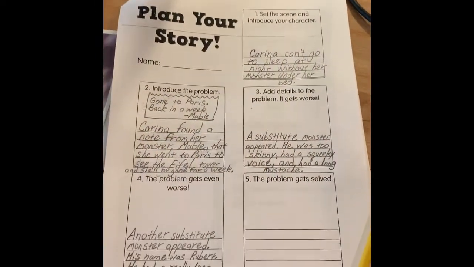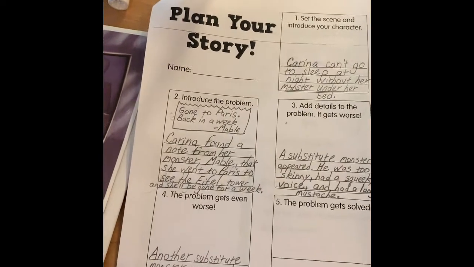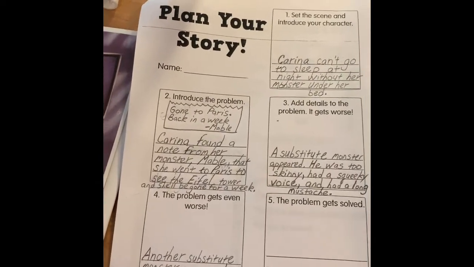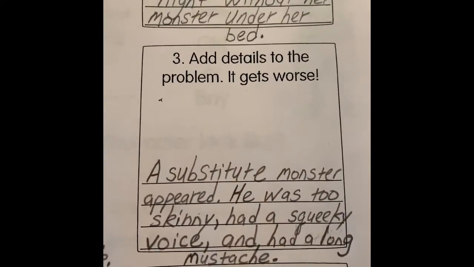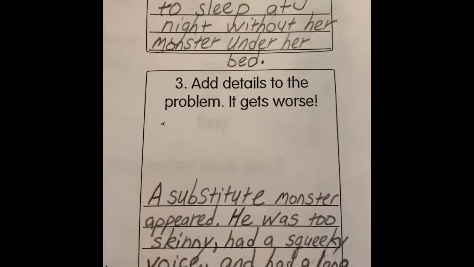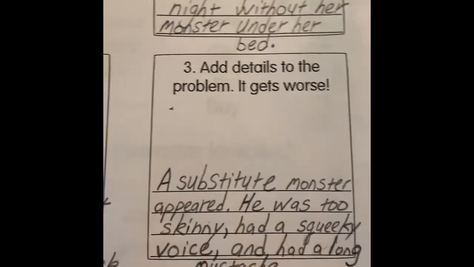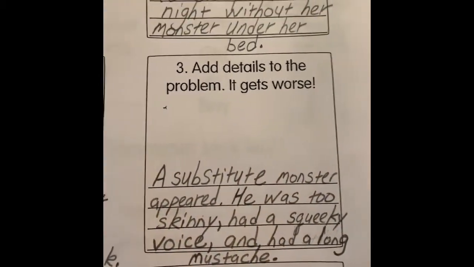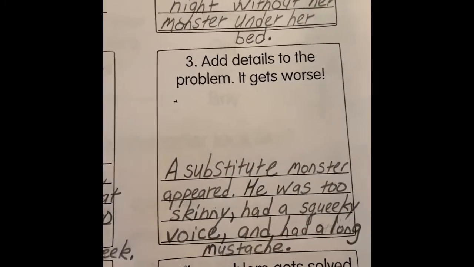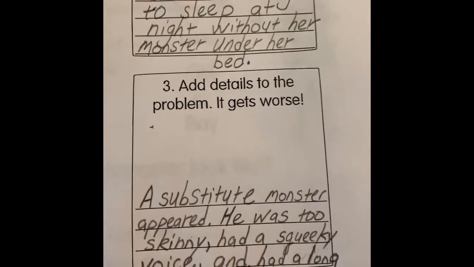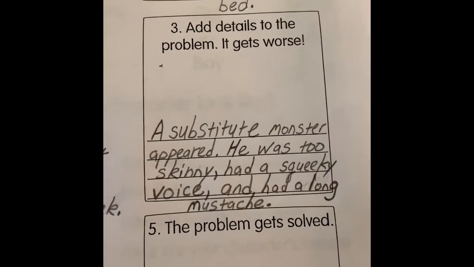It's back to our planning sheet. So we are planning our story. We did step 1 and 2, like I said, and now step 3, we're adding details and the problem gets worse. So for my detail, my first detail I put in is that a substitute monster appeared. My substitute monster was too skinny, had a squeaky voice, and had a long mustache. If you notice, I just did a quick outline of what that monster is going to be like. I'm going to really elaborate on this in my writing, but again, I want to have an outline in place so that when I sit down to write my actual story, all my ideas are already mapped out.